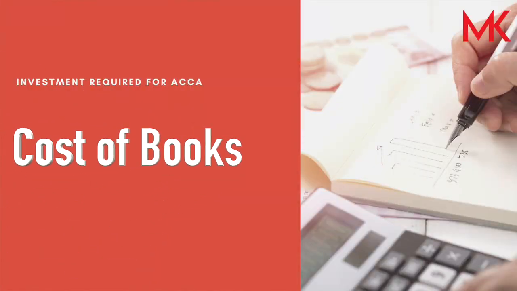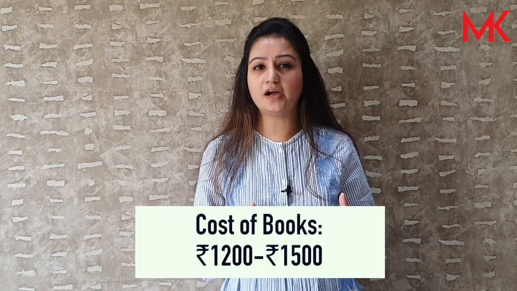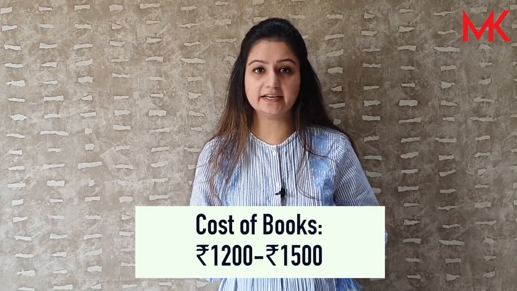Now let's talk about the second part of investment, which is the cost of books. The cost of books is not very high. It is about 1200 to 1500 for a study text and about 1500 to 2000 for a revision kit. These are the 2 books that I use to pass my exams. Study text is mandatory, which gives you an idea about the entire course.